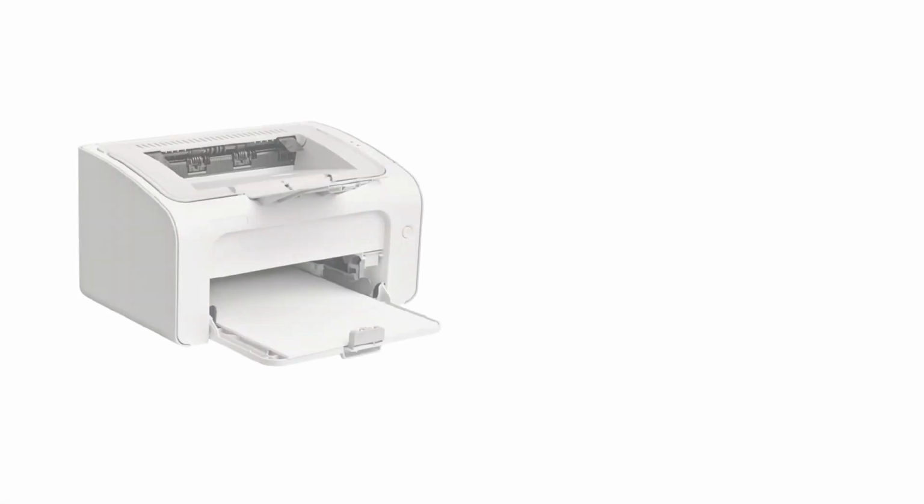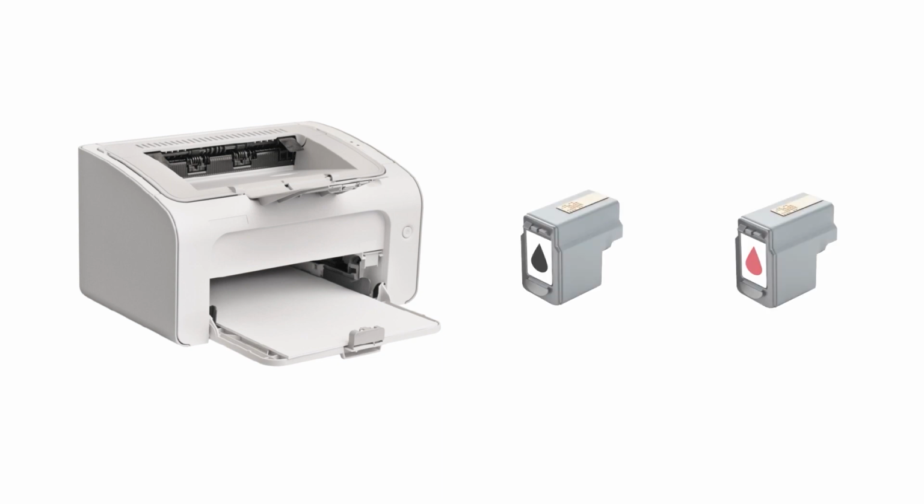Imagine a company that produces and sells printers and ink cartridges. In this case, we will have three products: a printer, a black ink cartridge, and a color ink cartridge.